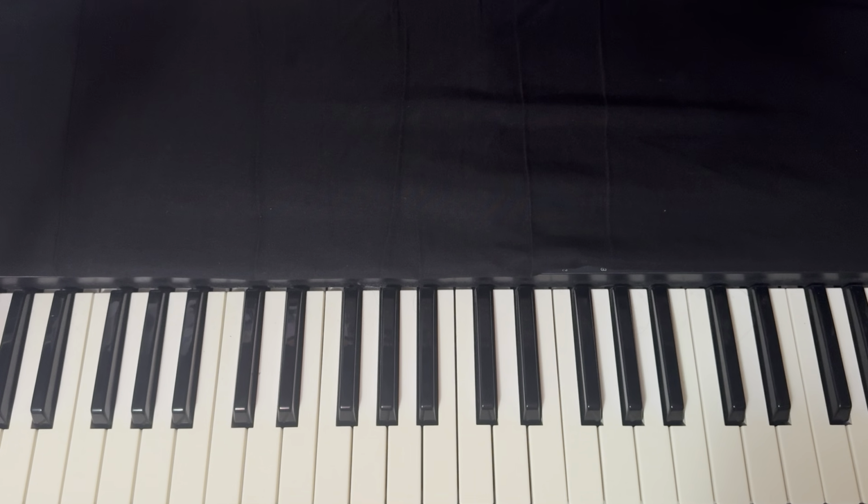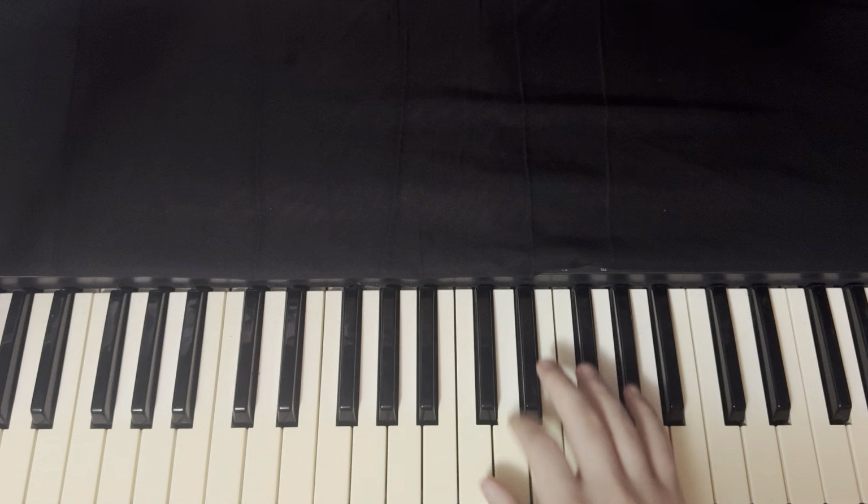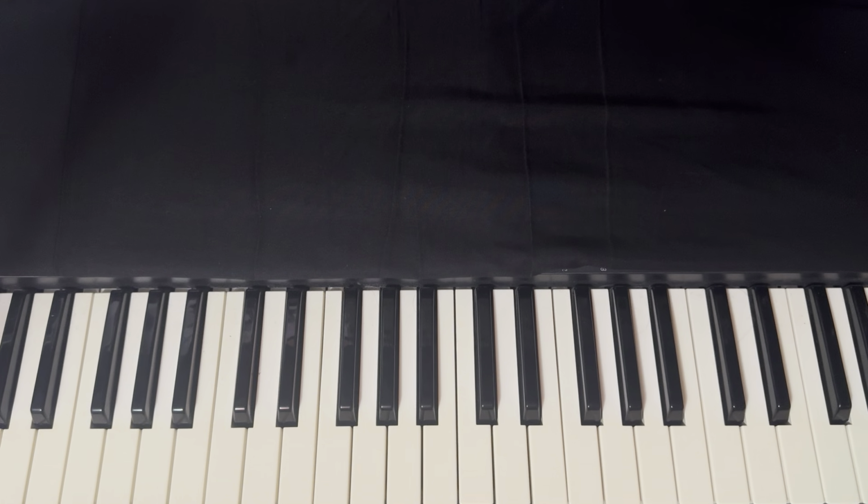Why do we call them that? Well, C to C sharp is sharpening the pitch. Going D to D flat is flattening the pitch. Very simple stuff. Now we're going to go into note names.